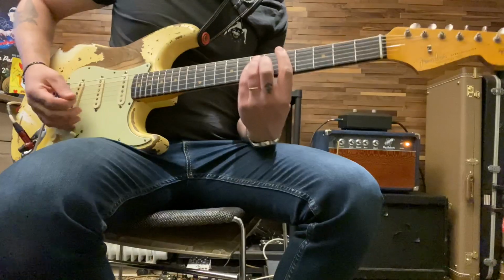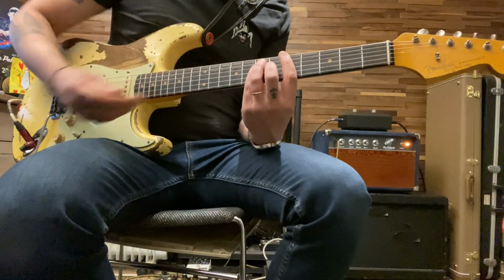And you can hear immediately against the minor chord, which I'll demonstrate in a minute, it's got that Eastern flavor to it.